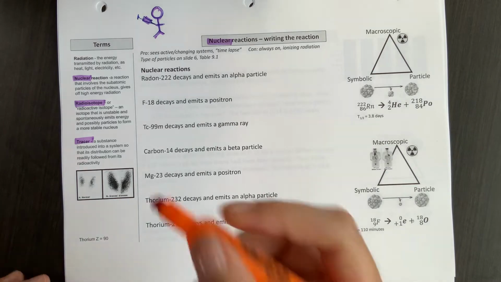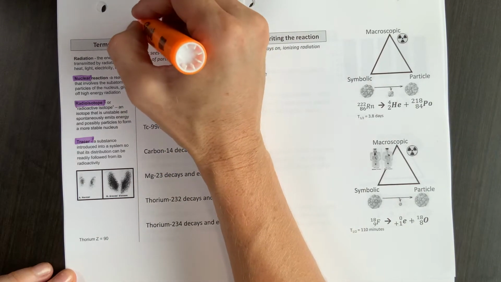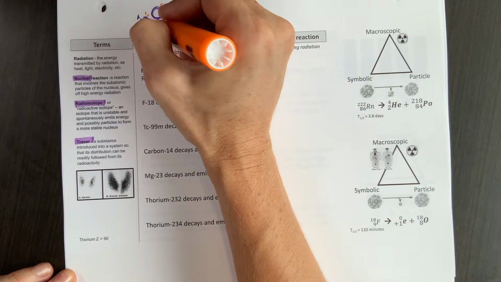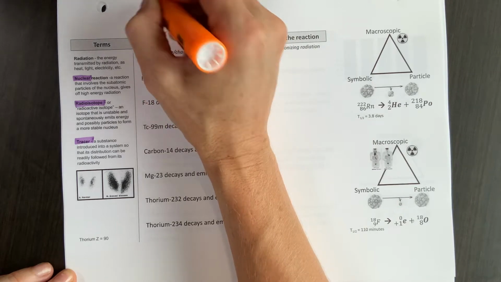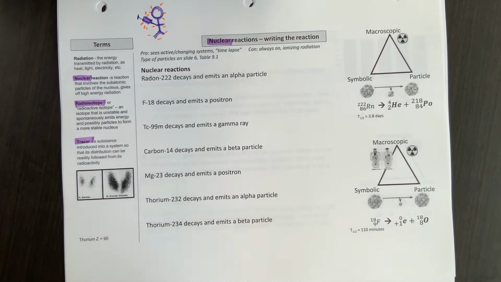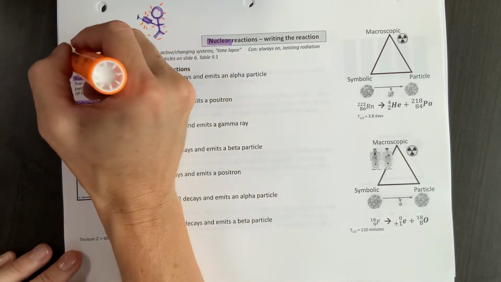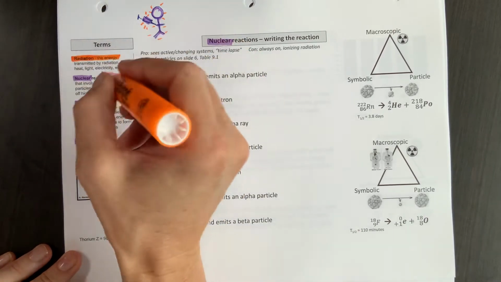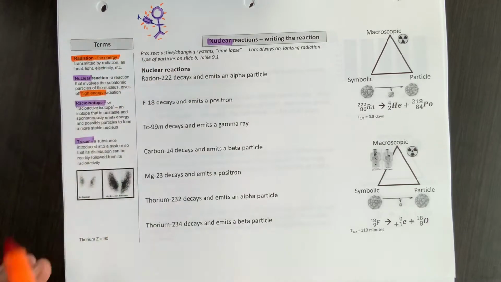Okay, once we inject that into the person, now the person is going to be filled with that radioisotope. And the best part about that in terms of imaging is this tracer gives off radiation, right? And so now my patient is giving off radiation and we are able to visualize what's happening inside of them. So when we talk about radiation, we're talking about energy. And when we talk about nuclear reactions, they're giving off energy.